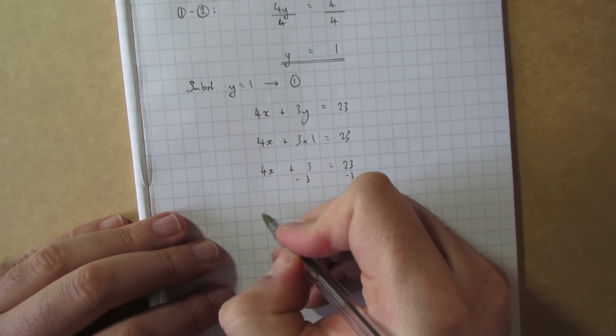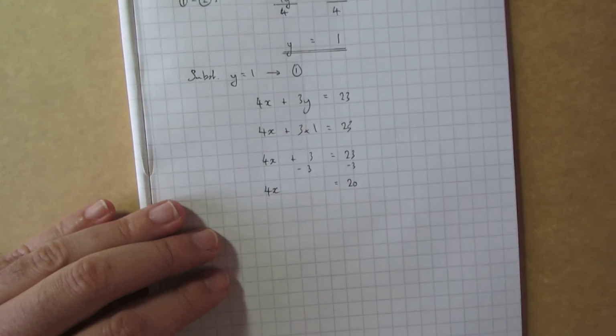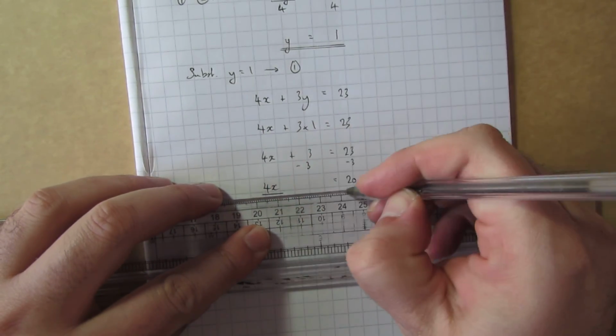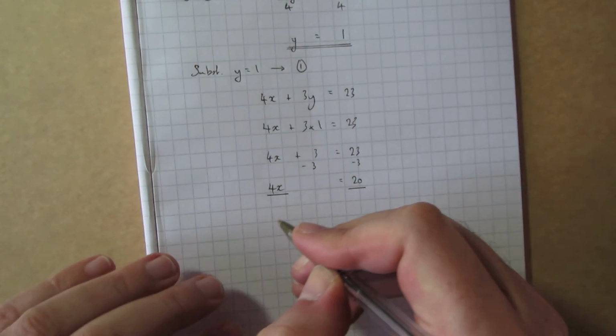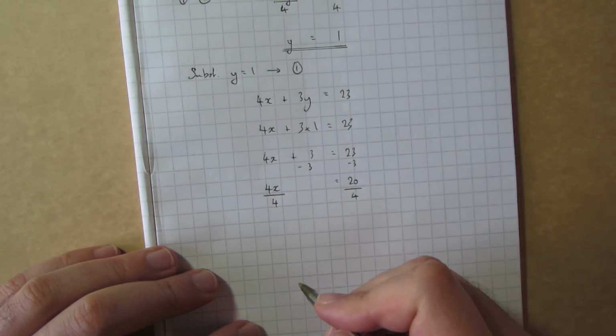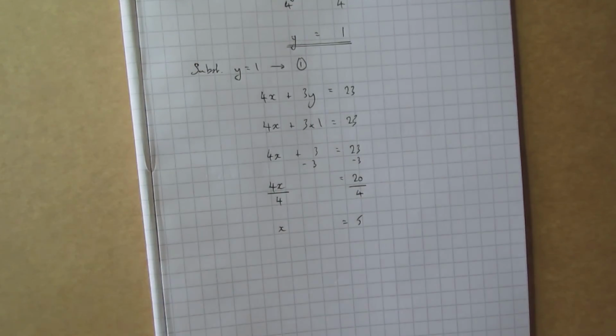Match it up on the right hand side. So that 4x equals 20. Divide through on the left by 4. Match it over here so that we discover that x apparently equals 5.